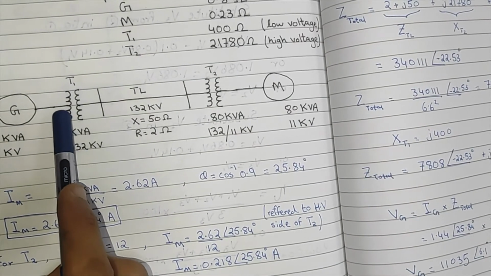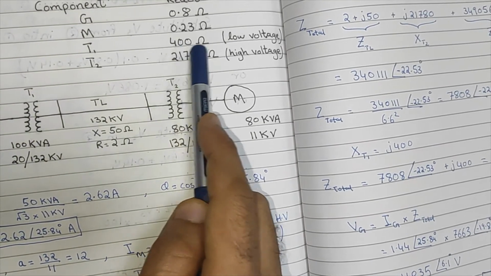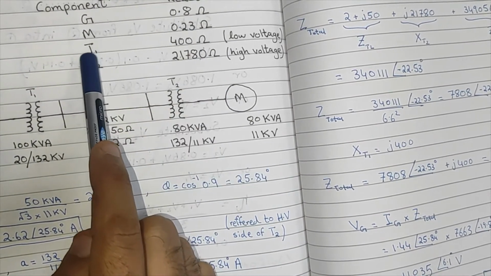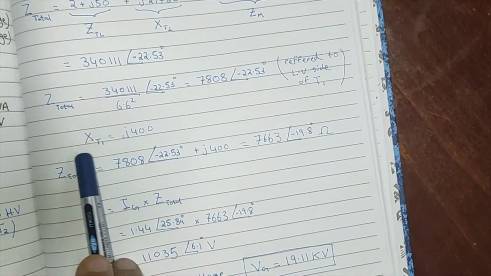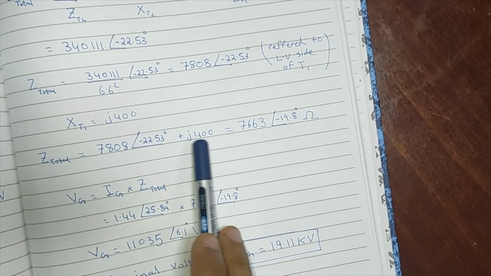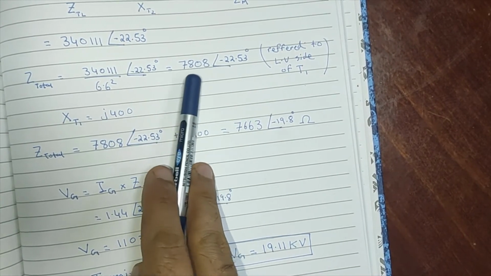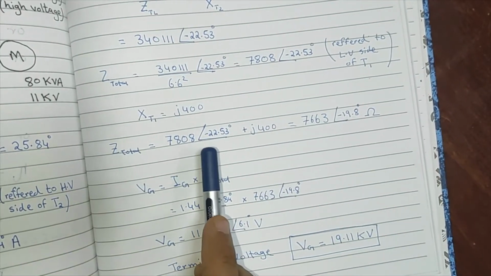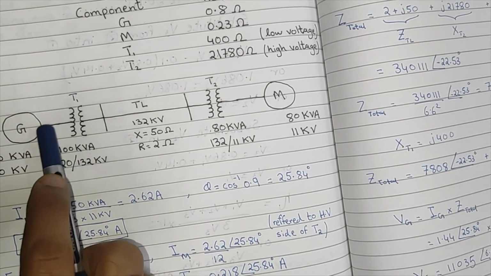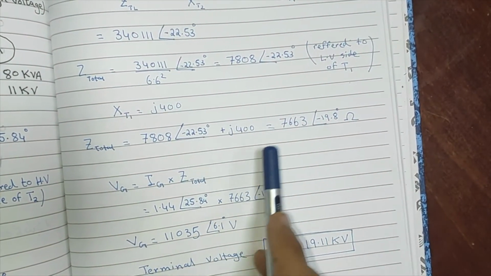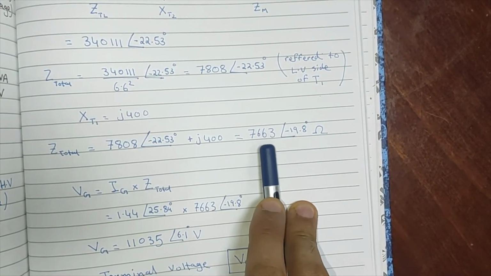Now when you have transferred all of this impedance to this side of the transformer, you can add them up in series, because the question says that the reactance of this first transformer is 400. Because it's reactance, you will automatically put a j here. So the reactance of the first transformer is j400. We just add it to the total that we just calculated, referred to the low voltage side of transformer 1. You combine them, and then you will get the total impedance up till this point here. By adding it, you will get the final answer of the impedance to be 7,663 with this angle.